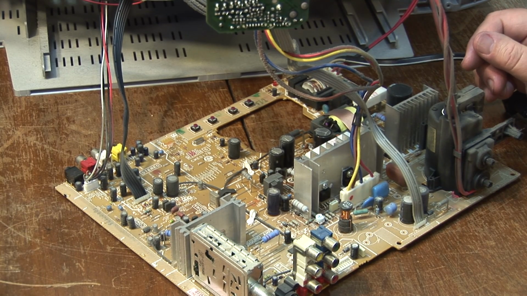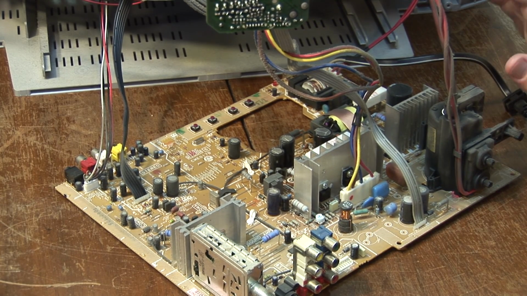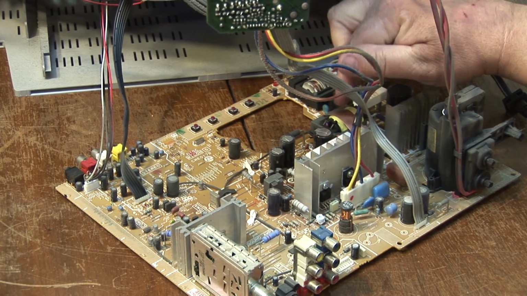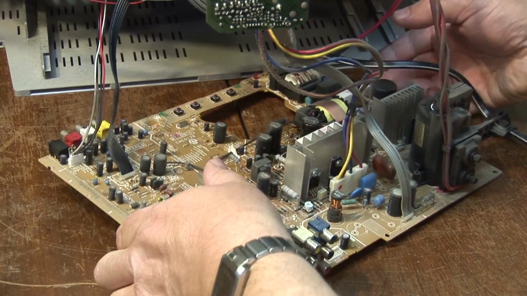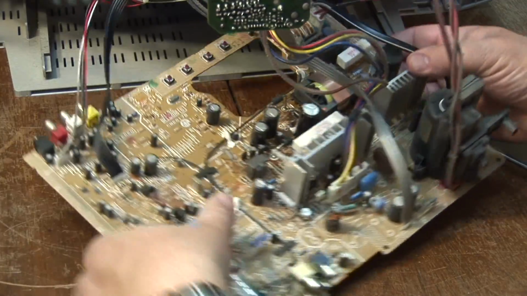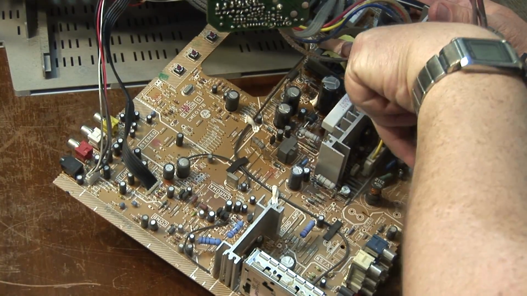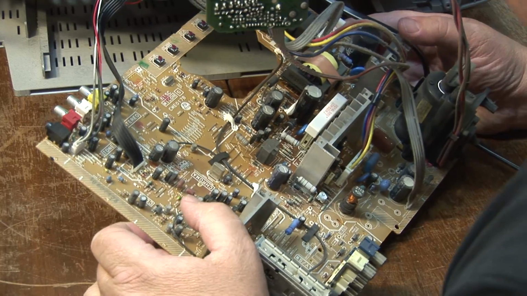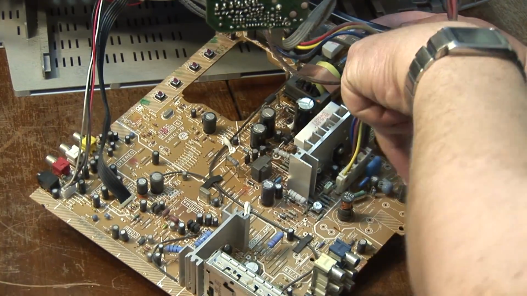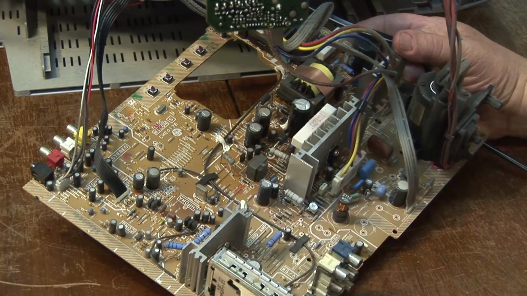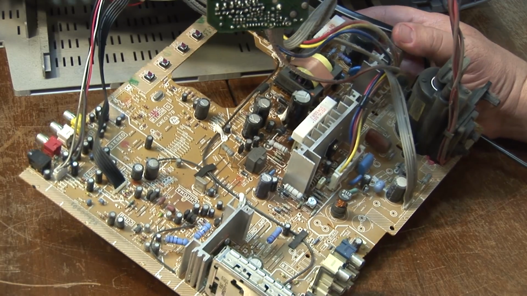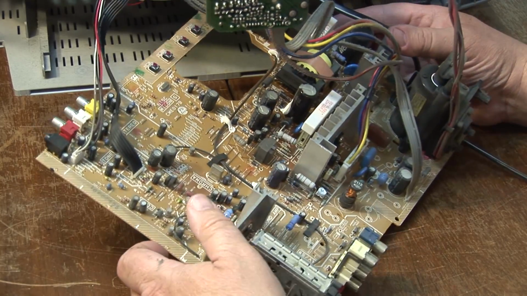Let's explain the components in this set here before we get too involved in it. So we have our power supply over here. This is a switching power supply on this unit. So here's the little transformer here. And the regulator for that would be the chopper transistor. I'm just looking for it. It's going to be mounted on the back side of this heatsink. We know we don't have a problem there. We have a problem in the vertical circuit.